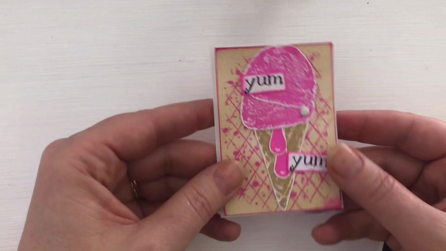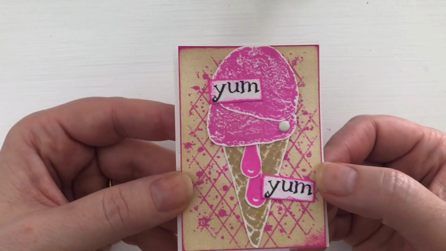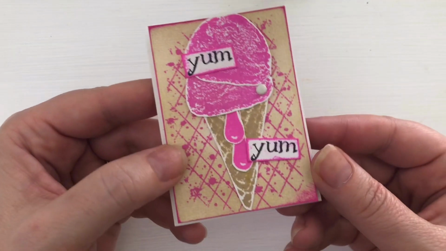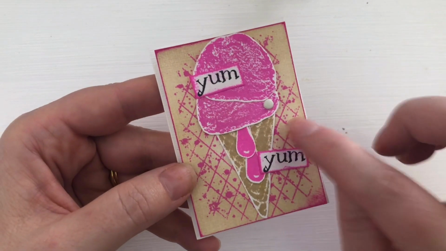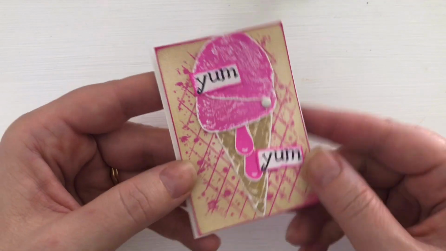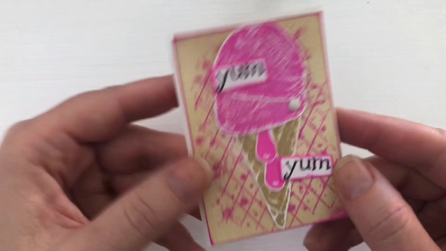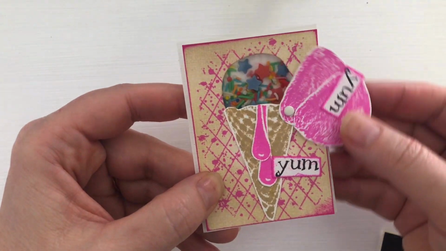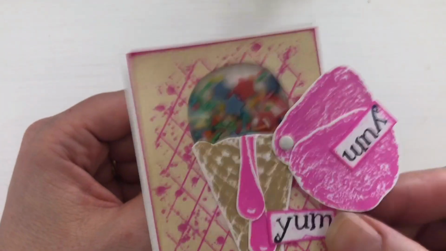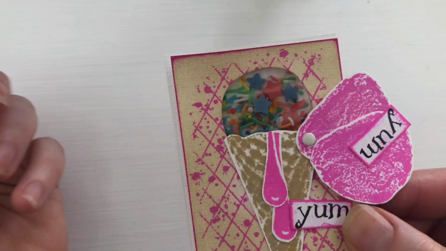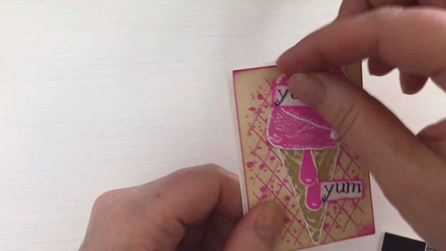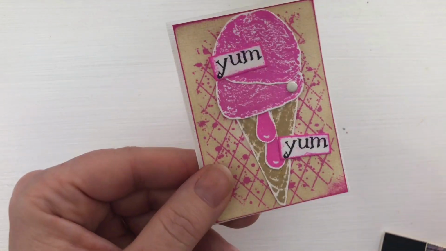So the next ATC we have here is created by Belinda Spencer, and Belinda has used the ice cream cone from the Sweet Treats stamp set and the crisscross and splatter texture stamps. If I give you a little hint on what's interactive about this ATC, you might be able to hear that. What you do is you lift off the little pink ice creams, and underneath you will see lots of little bits and pieces that you could have used for decorating your ice cream. So that's a fun little way of creating an interactive ATC.